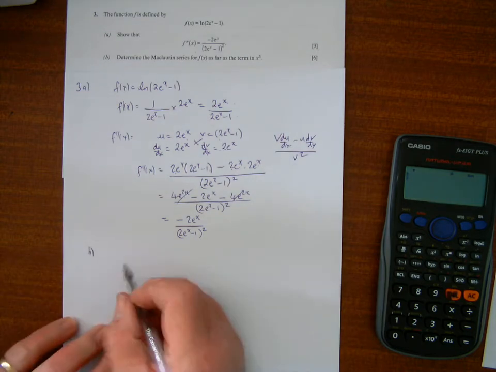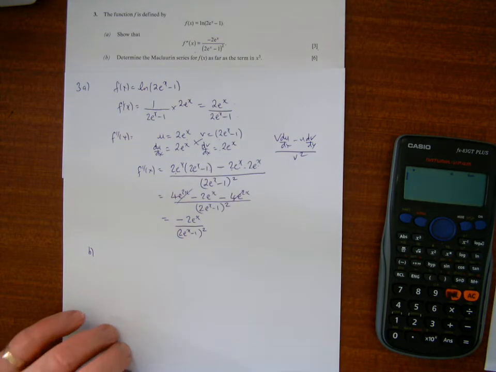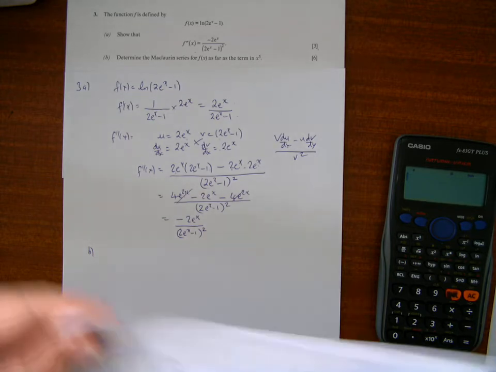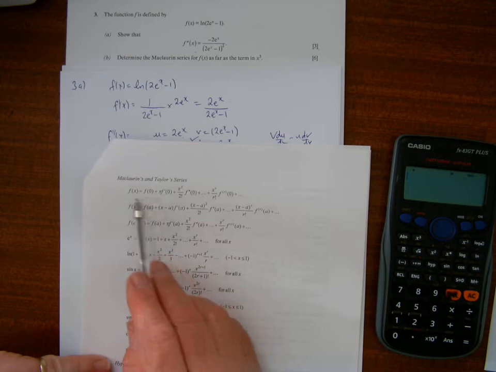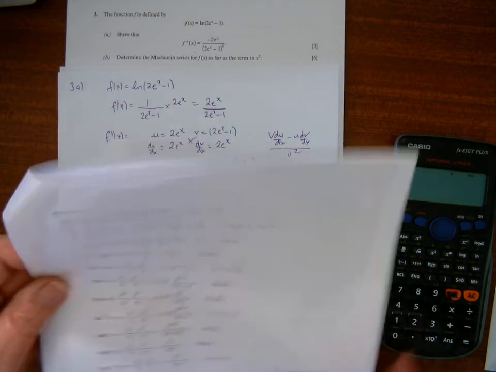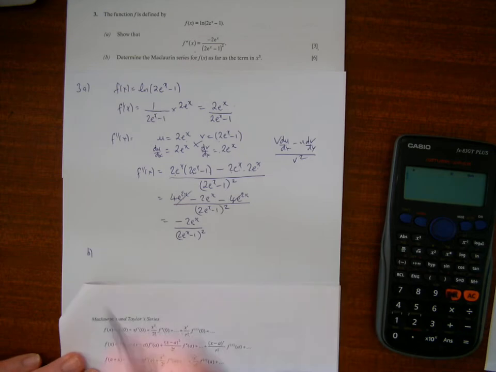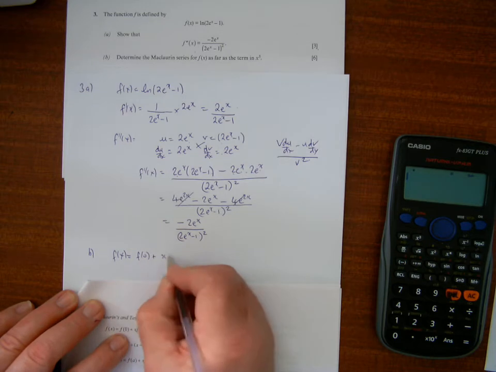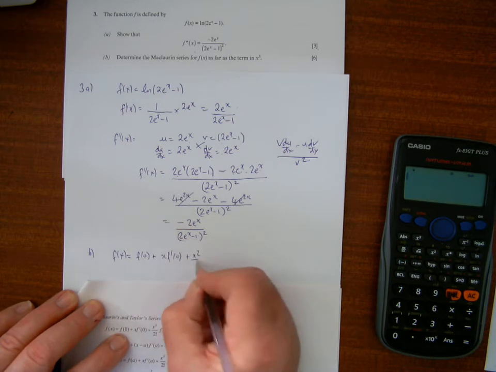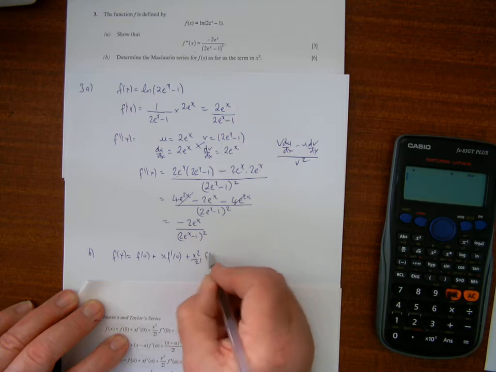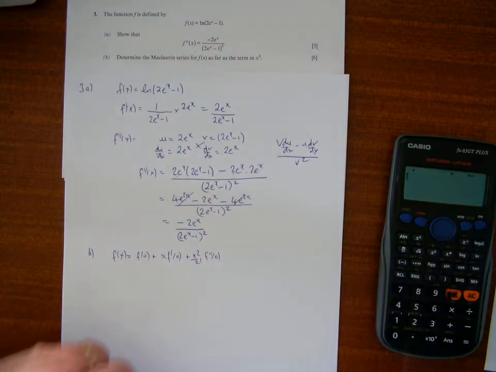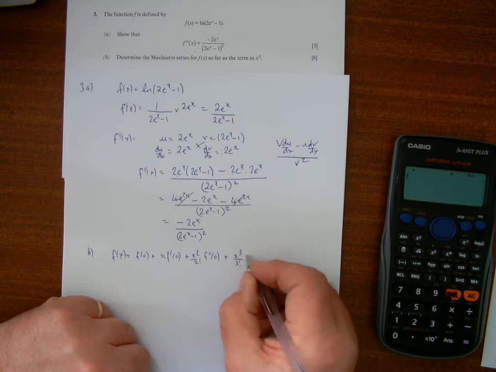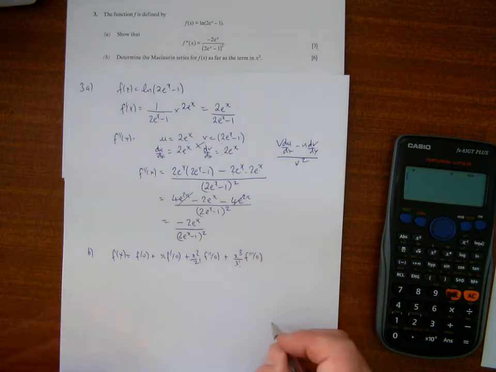Okay, part B, the Maclaurin series for f of x as far as x cubed. So the Maclaurin series is in your formula booklet, and there it is, the top line. So following the formula booklet, f of x equals f of naught plus x f dash of naught plus x squared over 2 factorial f double dash of naught. And the question asks me to go up to x cubed, so following that pattern, that's x cubed over 3 factorial f triple dash of naught.